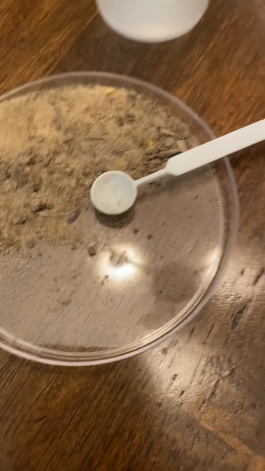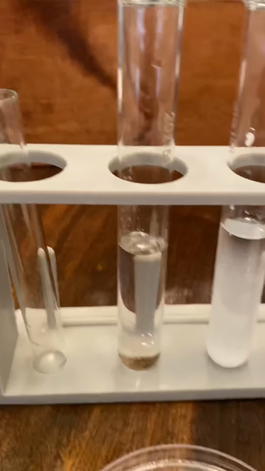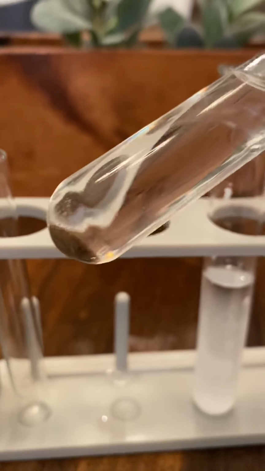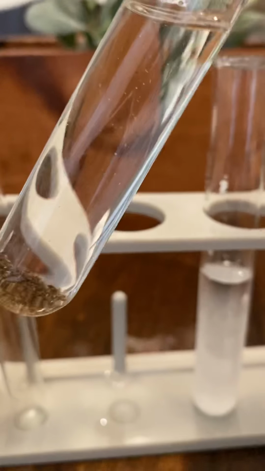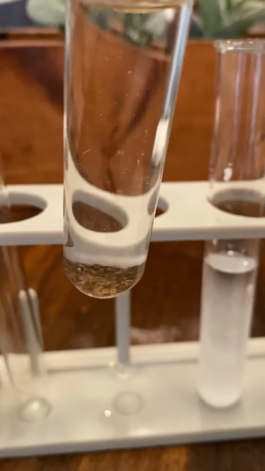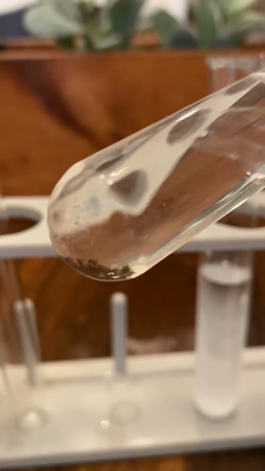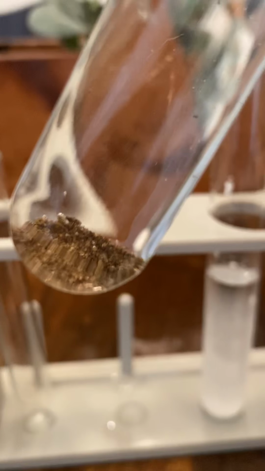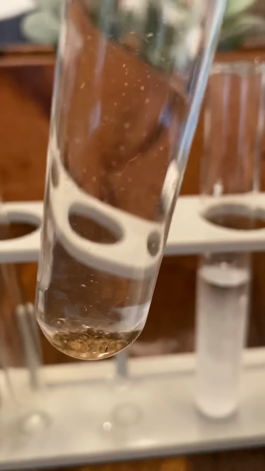All right, so we have C here. Just for fun, I took a scoop of C and I added it to a test tube with some water, because water can tell you all kinds of things. I have put it in here in water, and you'll notice that it's not really responding any differently if I shake it up.